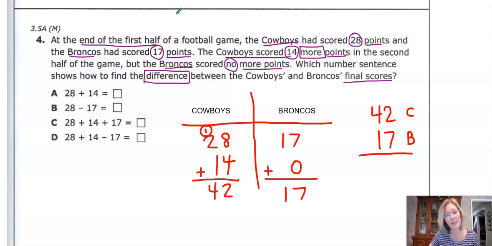All right, I'm going to show you how I set this problem up. I had a Cowboys side and a Broncos side. On the Cowboys side, I put the 28 and I put plus 14 because that's what the problem told me to do. I needed to add 14. Now I went to the Broncos. I gave them their 17 points, but then I had to add nothing because there were no more. So I added no more points to that, and that means they ended the game with 17.